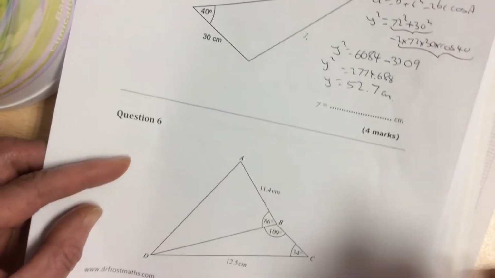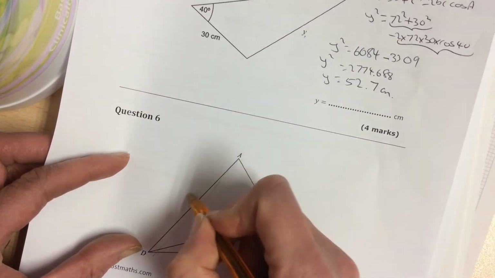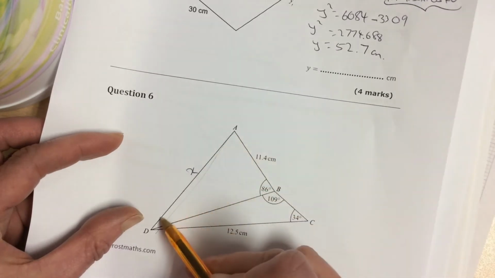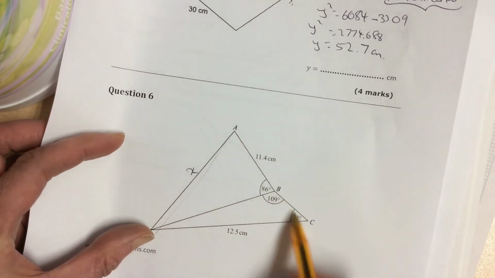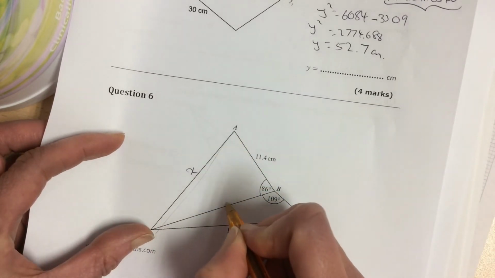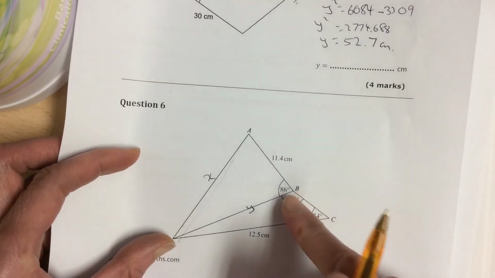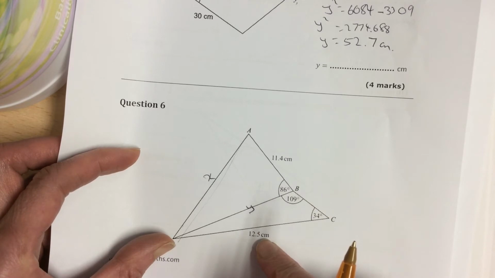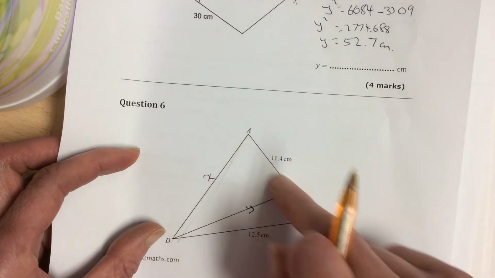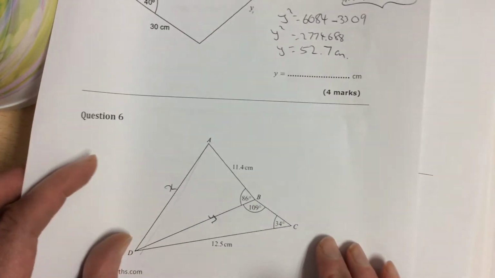Okay, number 6. I'm looking for the length of AD. So I want this length here. First of all, I don't have enough information. Can you see this bottom triangle here? If I find Y, I can then open this triangle. Basically, if you have 3 pieces of information, you can work. But you see this top triangle, I only know 2. I can't do anything with it.